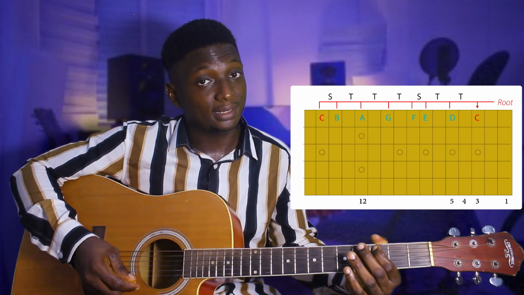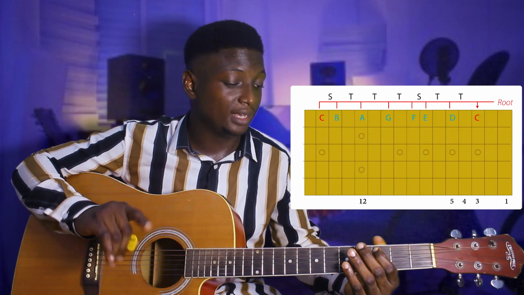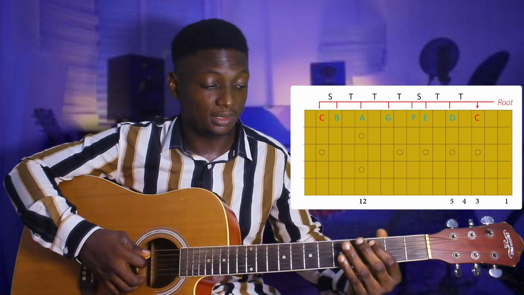So to demonstrate this once again, I'll be playing in the key of C. Let's see how to play a C major scale. So this is my one because this is my root. Then your major scale formula is tone, tone, semitone, tone, tone, tone, semitone. I'll display that on the screen for you so you can easily follow through. So this is C, that is my root. Then to get to my second degree.